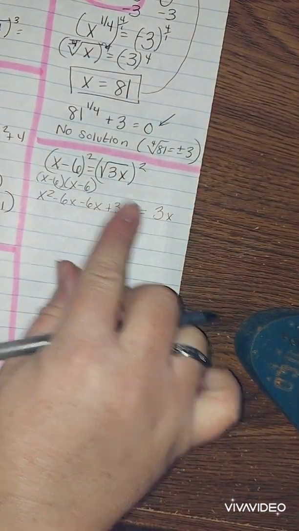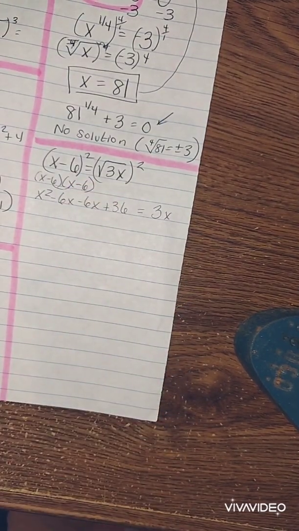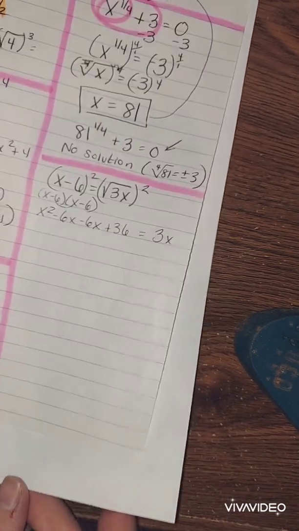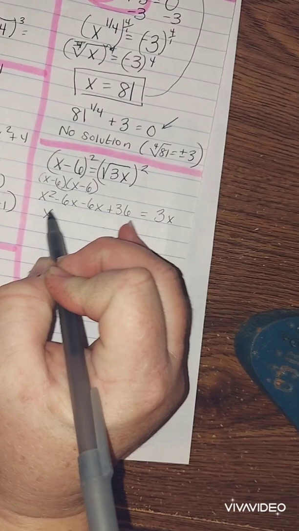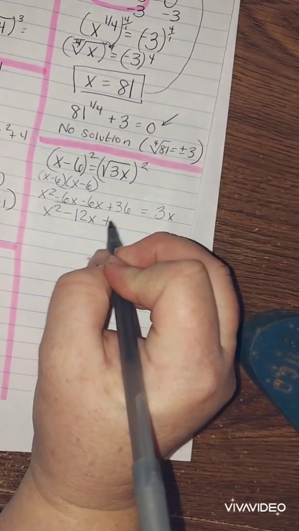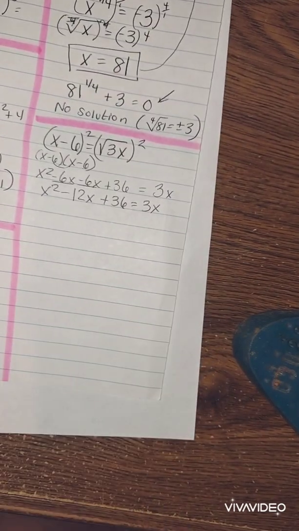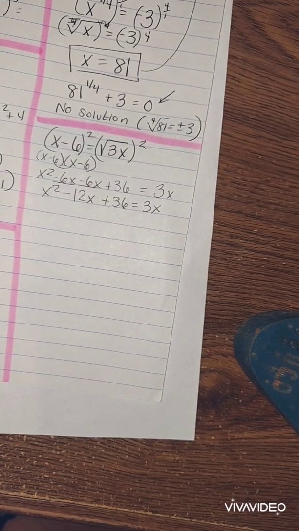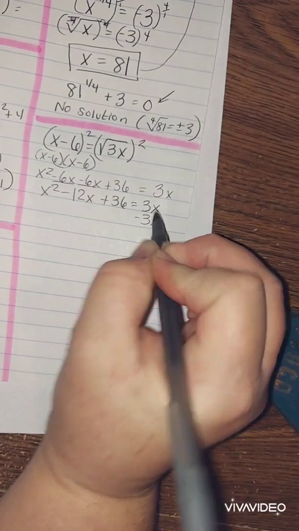It is not squared on this side because on this side, the square and the square root cancel out. All right, let's collect like terms. x squared minus 12x plus 36 equals 3x. Now I've got an x squared. You know what comes next, right, friends? Yeah, we're going to have to factor this. But in order to factor it, I need to pull this over here.